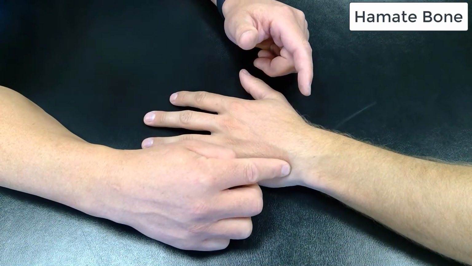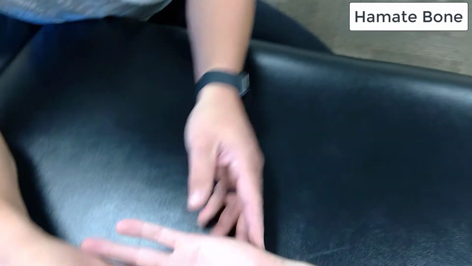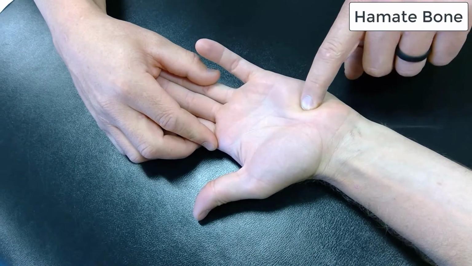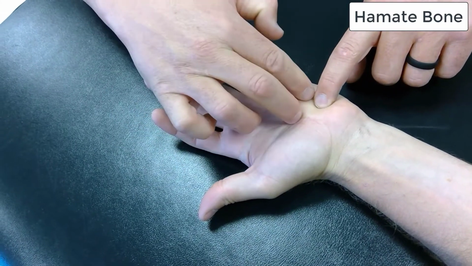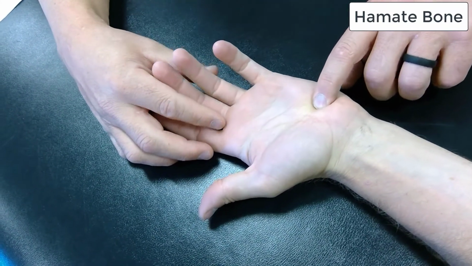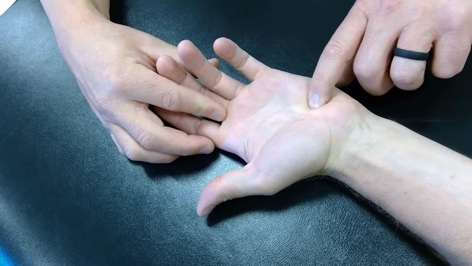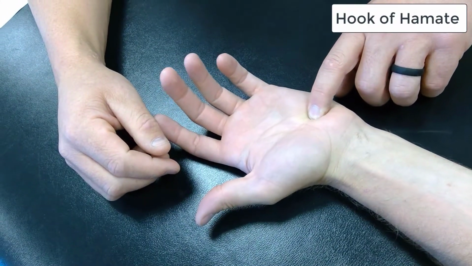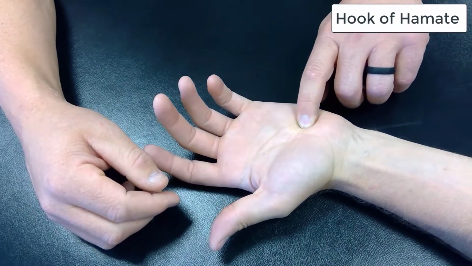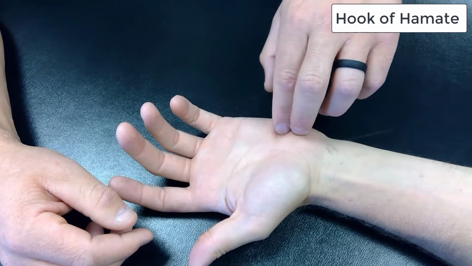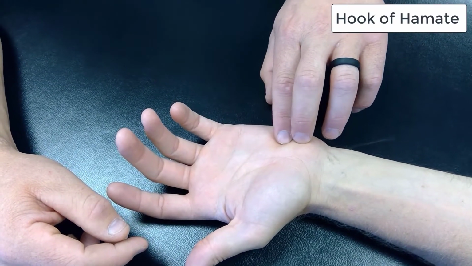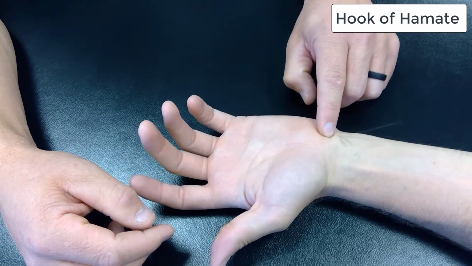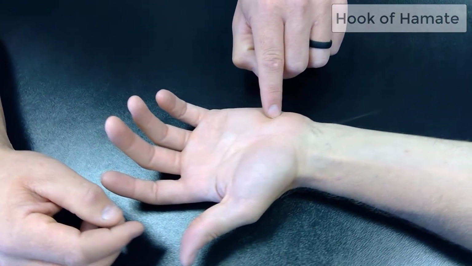I can palpate this posteriorly here, or I can turn him anteriorly and do the same thing. Just at the base of this fourth and fifth metacarpal, I have the anterior hamate, and right here in the palmar side of the hand, the hamate has a process called the hook of the hamate, and again that serves functionally as an attachment site for the transverse carpal ligament to form the carpal tunnel, and it also forms the tunnel of Guyon with the pisiform bone, and that's where the ulnar nerve and the ulnar artery run.